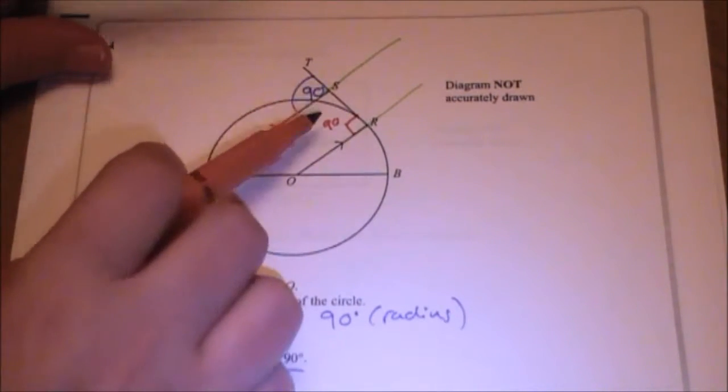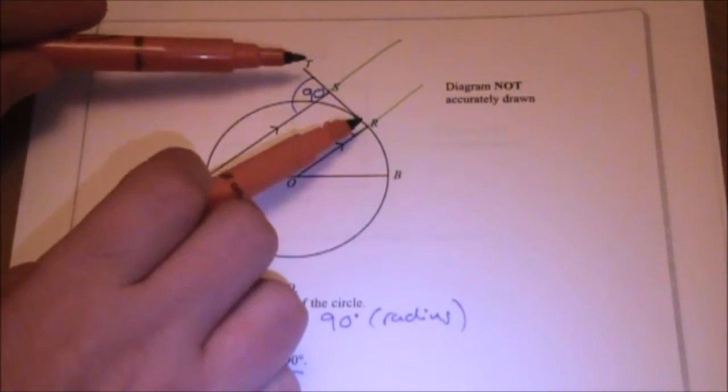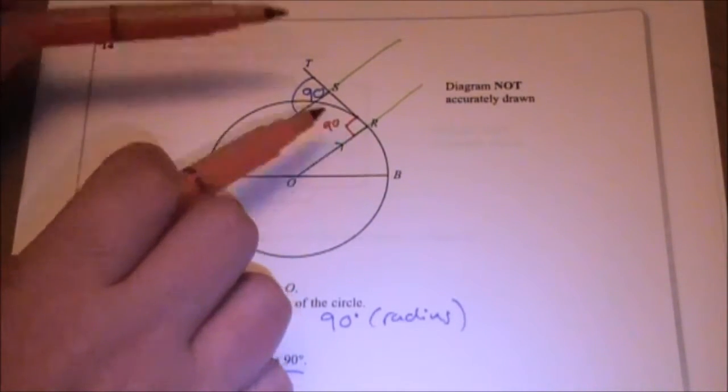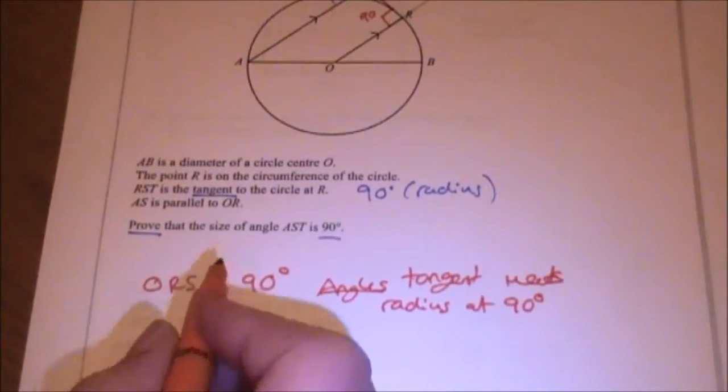I, however, happen to know that because those two angles are in the same place, they're both in the sort of upper left-hand corner, I know that they're called corresponding angles.